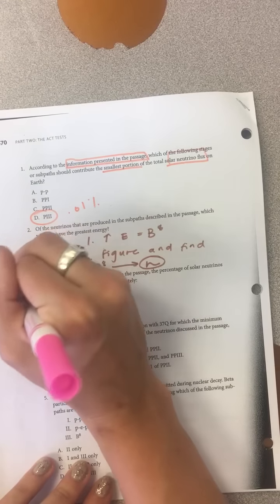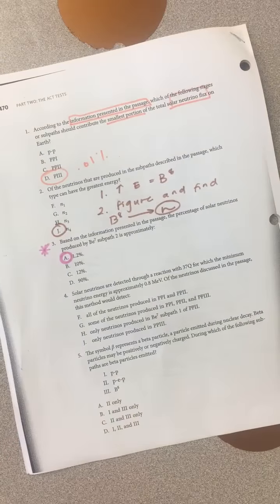I'd say that one is probably the hardest question in this passage. So if you did not get it, no sweat. That one's really hard to map out because you have to do actual math.